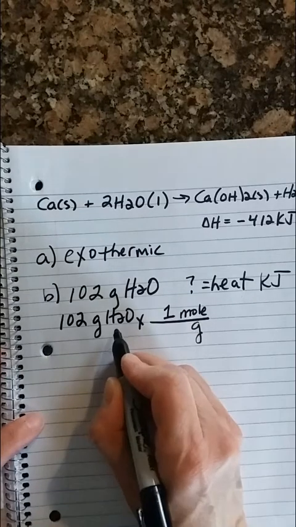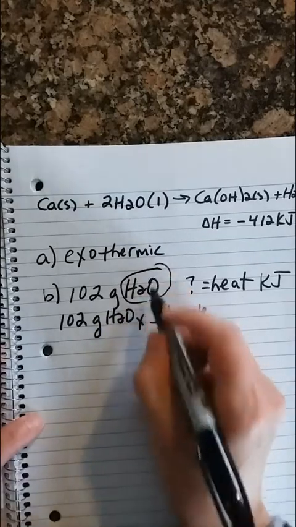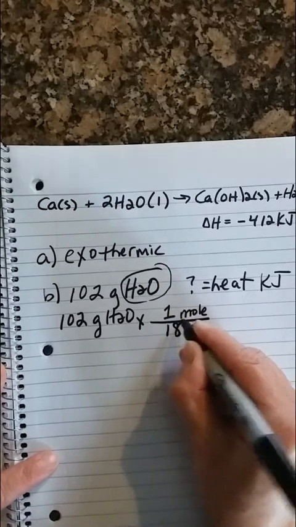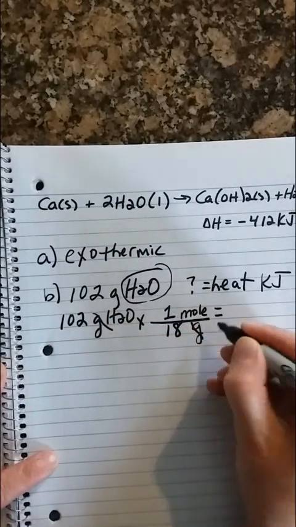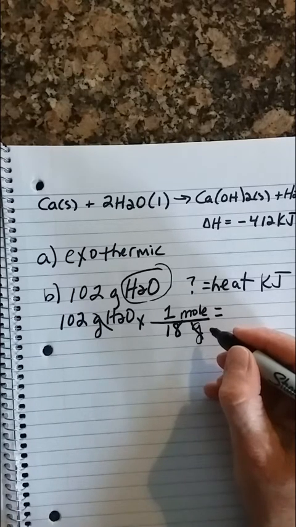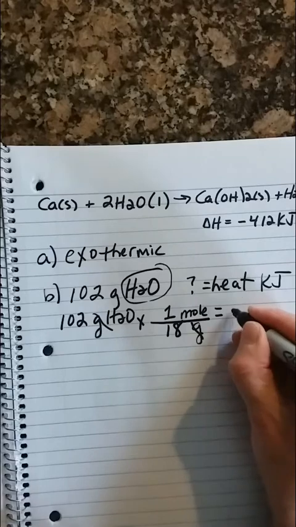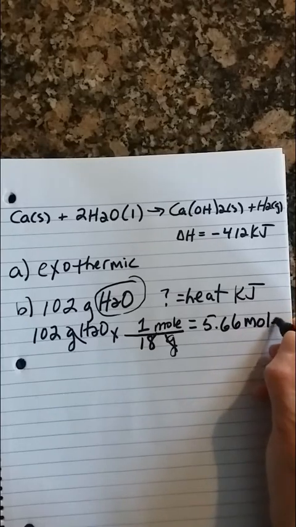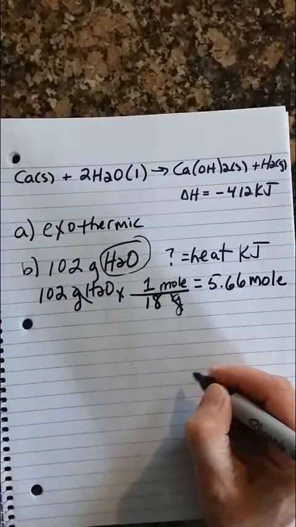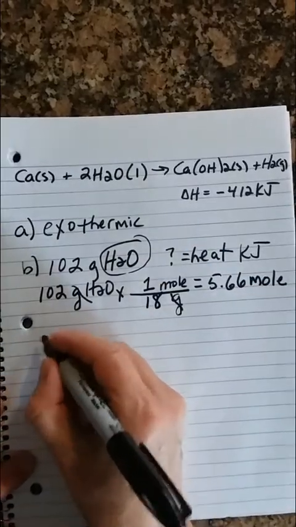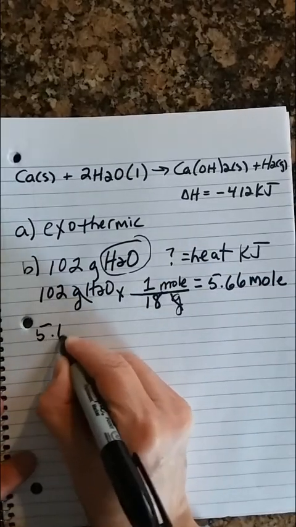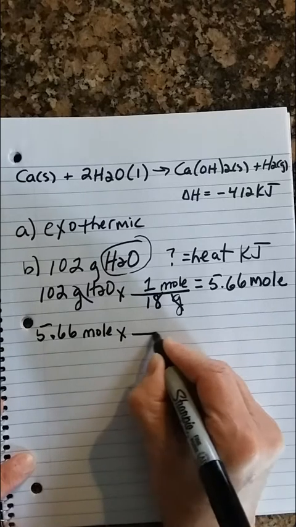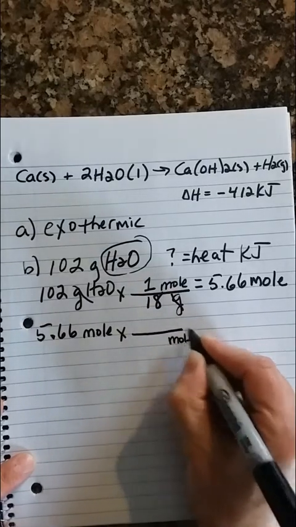And I want to know the grams of H2O. GMM of H2O: H is 1, there's 2 of them, so that's 2. Oxygen is 16, so that's 18. My grams cancel, I'm at mole, and now I can calculate through, and I get 5.66 mole. That's the answer to the first part. But I'm not done because I'm not at kilojoules yet. So I can recopy this, 5.66 mole times, draw your line. If I have mole on the bottom, now I can put kilojoule on the top.